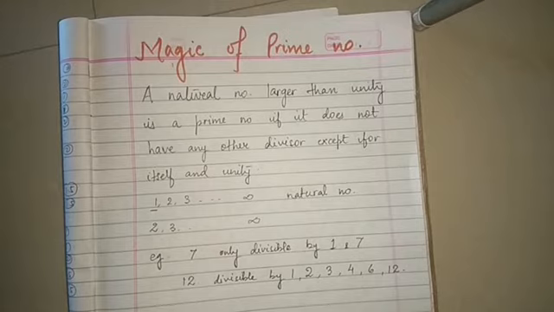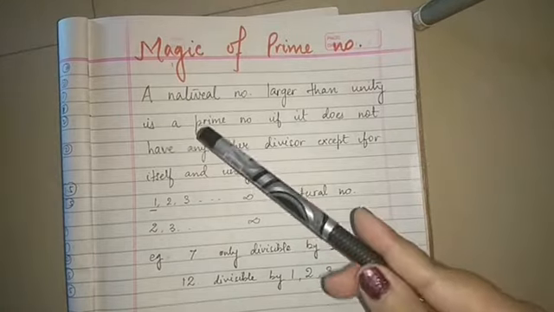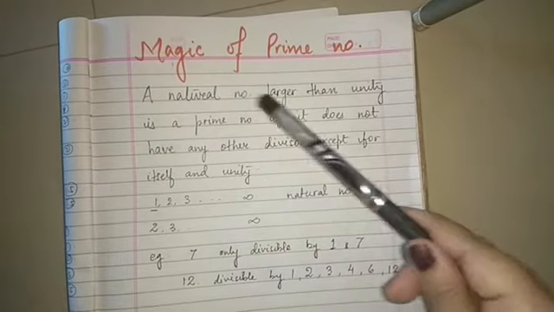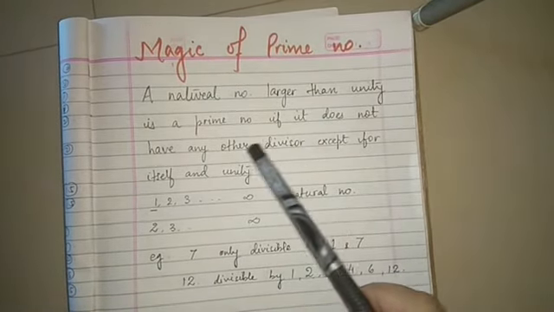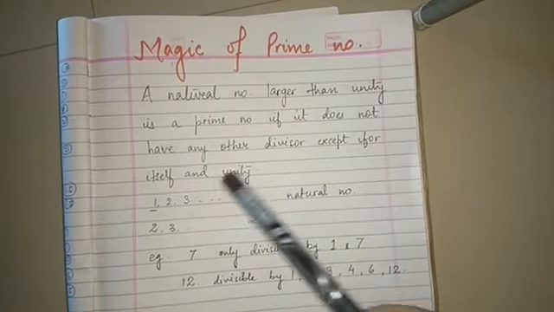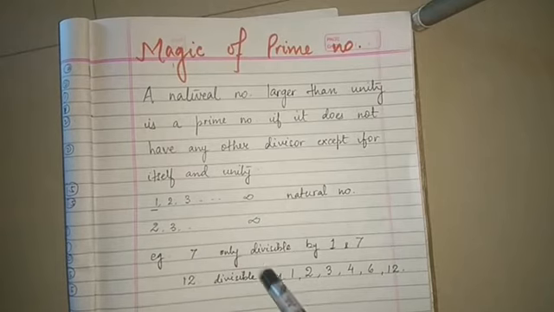So am I clear till now that prime numbers are natural numbers larger than unity which do not have any other divisor except for itself and unity? For example, 7 is only divisible by 1 and 7, but 12 is divisible by all these numbers.